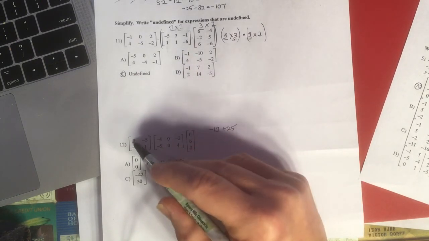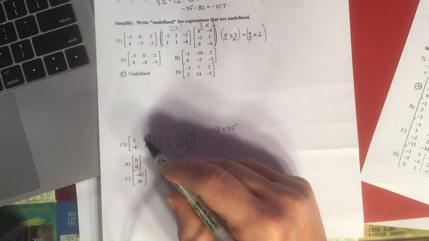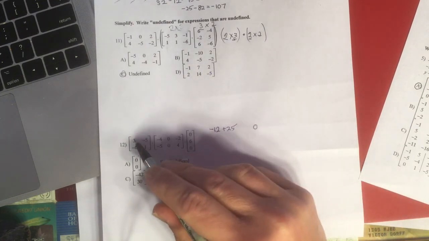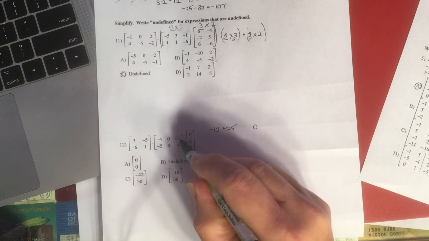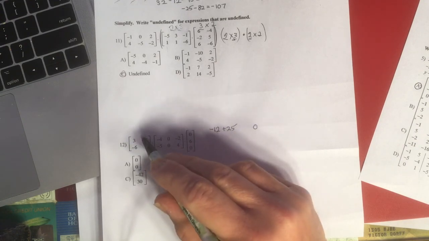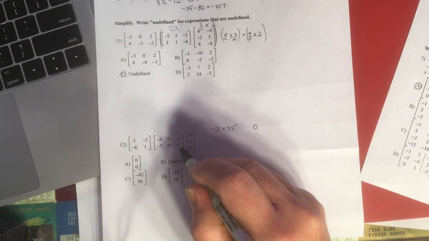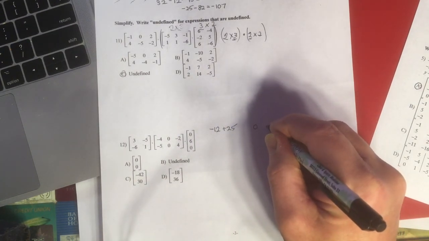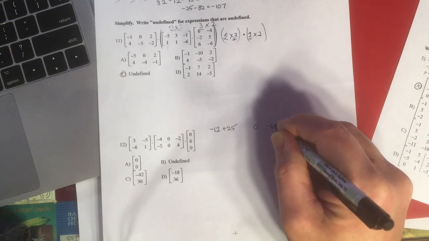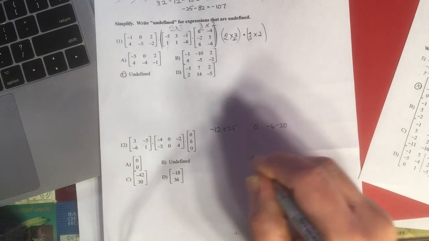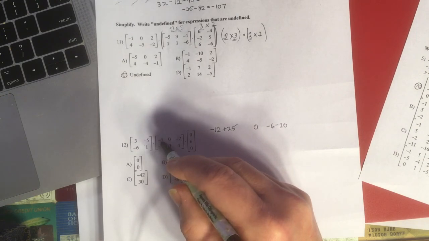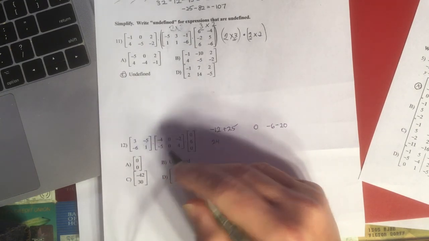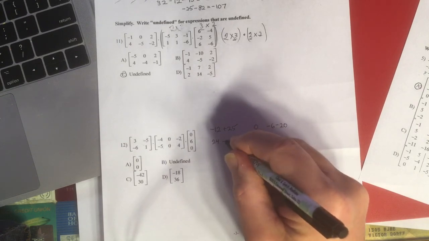And then for the next entry, we do 3 times 0 plus negative 5 times 0, so that's just going to be 0. And then we do 3 times negative 2, which is negative 6, negative 5 times negative 4, which is negative 20. Add them together, so it's negative 6 minus 20. This way I get negative 6 times negative 4, which is positive 24, and 1 times negative 5, which is negative 5.